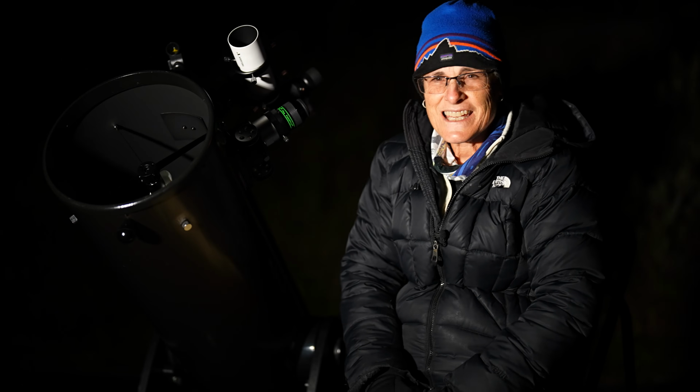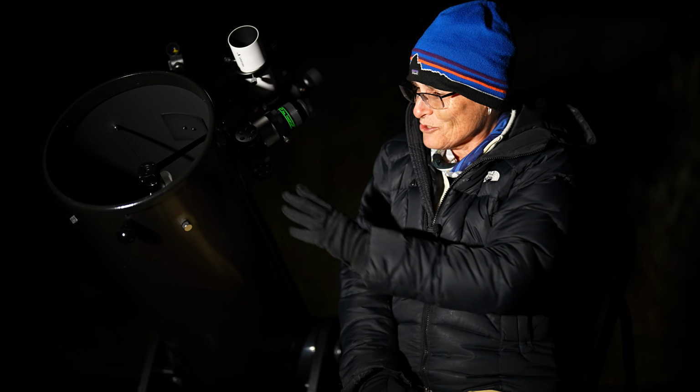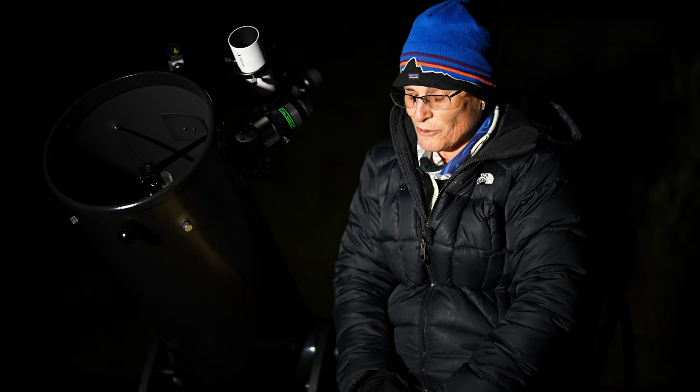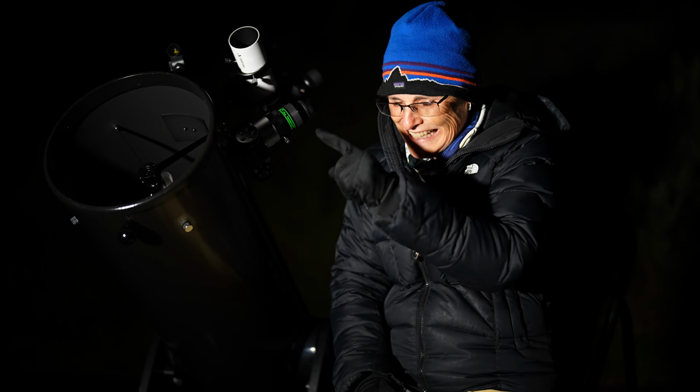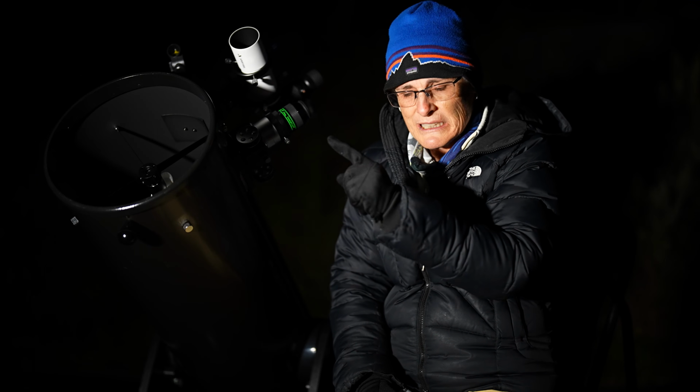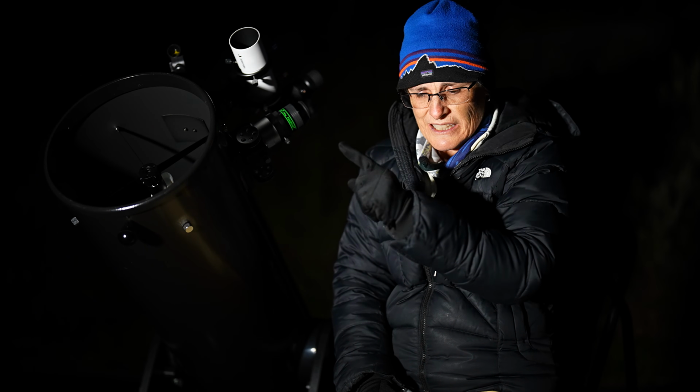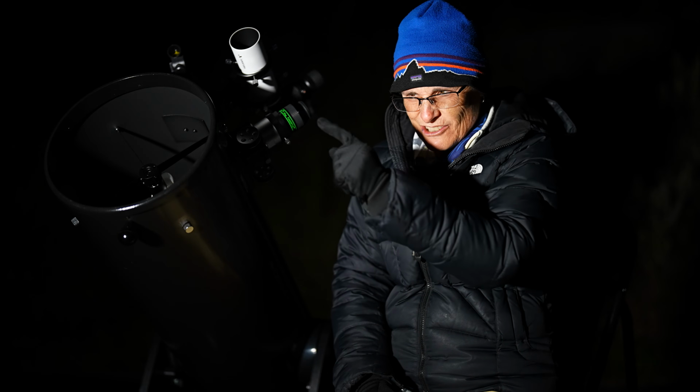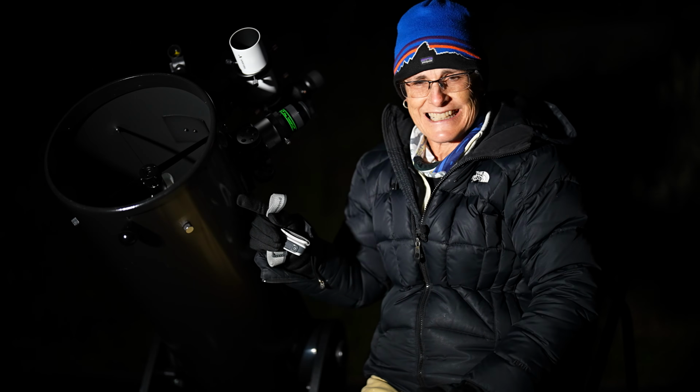Once you find M15, to find M2, you just go a fist width below M15 to M2. For M15, once you get it in your scope, it took me a while because it's not exactly a straight line from Theta to Enif to M15. It's a little bit crooked, but I finally got it in there.